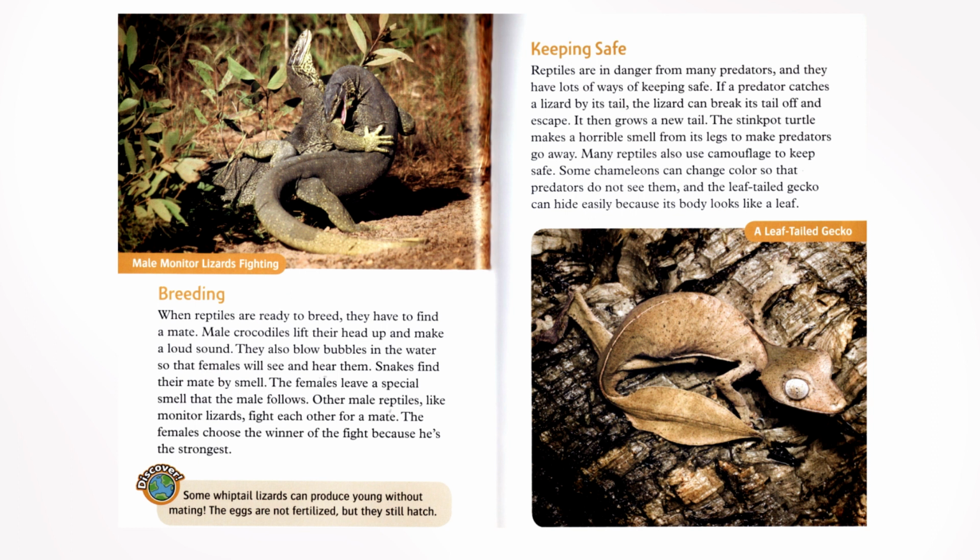Other male reptiles, like monitor lizards, fight each other for a mate. The females choose the winner of the fight because he's the strongest. Some whiptail lizards can produce young without mating. The eggs are not fertilized, but they still hatch.